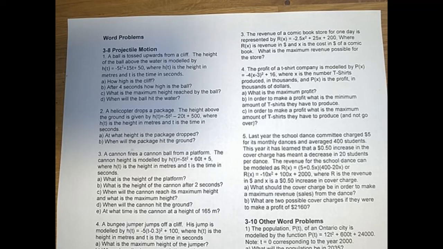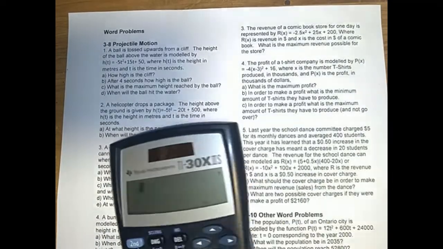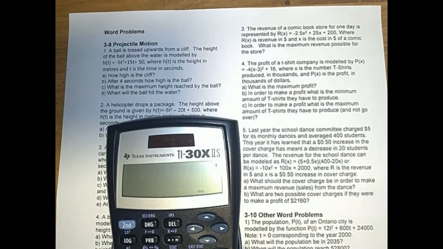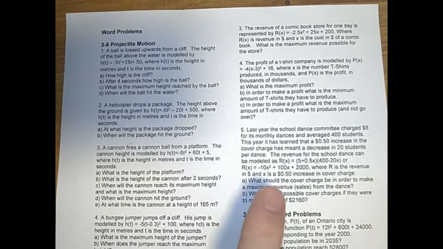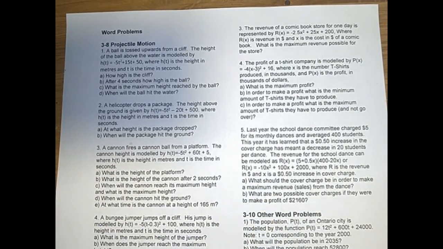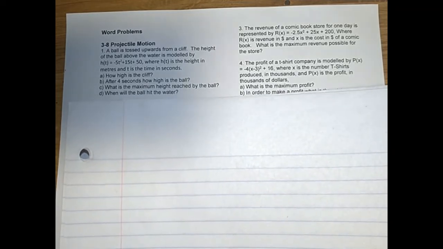What you need today is a calculator, and paper, and this handout. I'll try to put it somewhere where you can see me type things in. Whoever the teacher is there, can you make sure everyone has the handout? They can all take their calculators, and there is some paper in the front if they're missing paper.